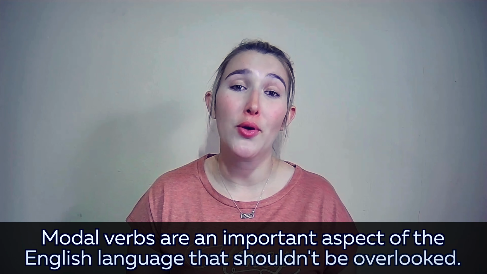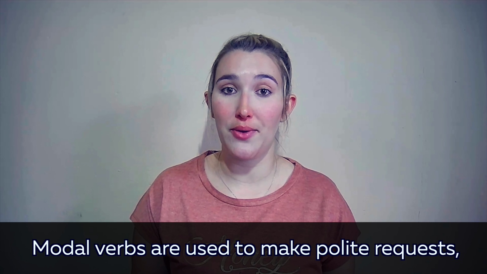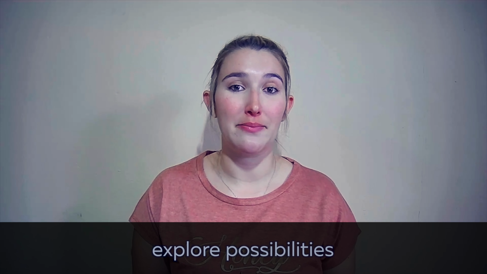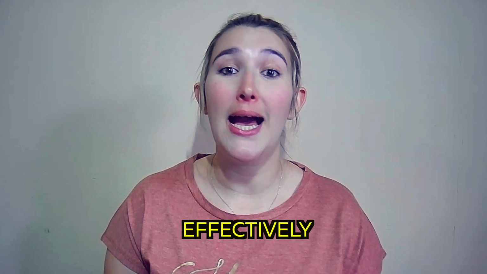Modal verbs are an important aspect of the English language that should not be overlooked. They play a crucial role in expressing various meanings that can make a big difference in our communication. For instance, modal verbs are used to make polite requests, offer advice, explore possibilities, and make predictions, among other things. By mastering modal verbs, you'll be able to communicate more effectively and precisely. That will help you excel in your personal and professional life. So if you're serious about upping your English game, you cannot ignore modal verbs. All right, it's time to dive in.